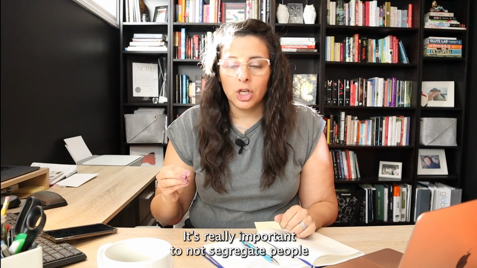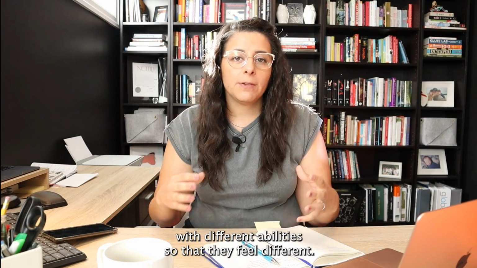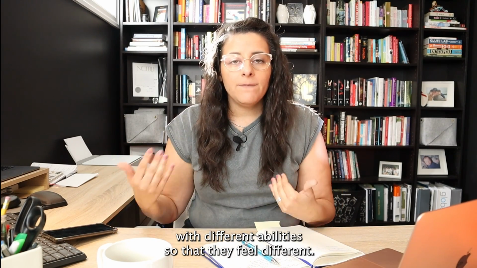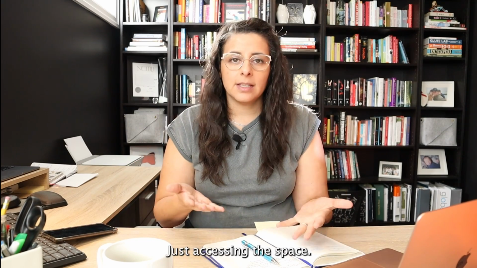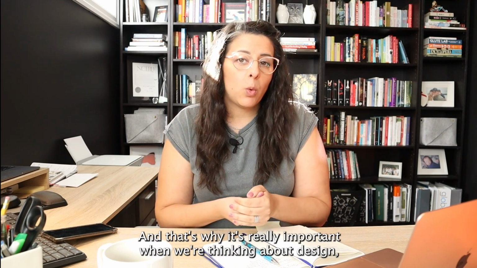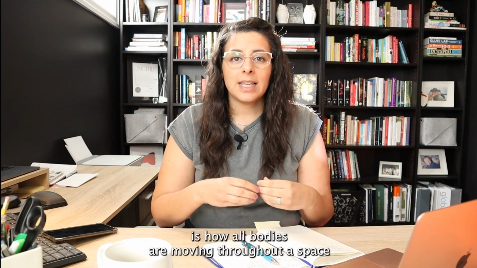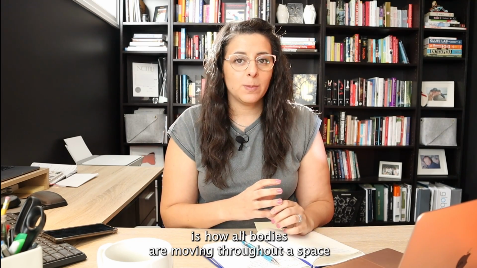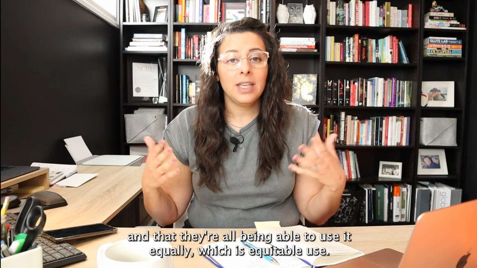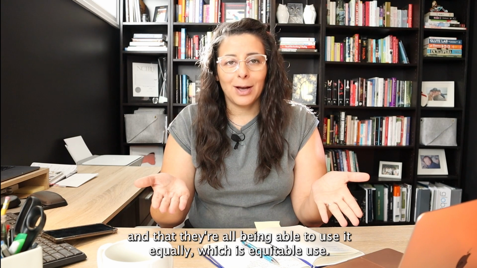It's really important to not segregate people with different abilities so that they feel different just accessing a space. And that's why, when we're thinking about design, it's really important to consider how all bodies are moving throughout a space and that they're all being able to use it equally, which is equitable use.